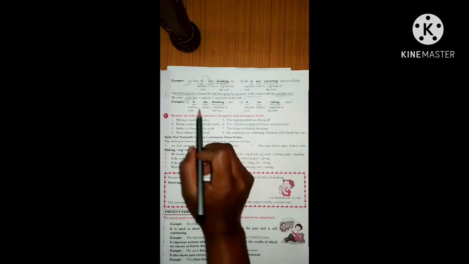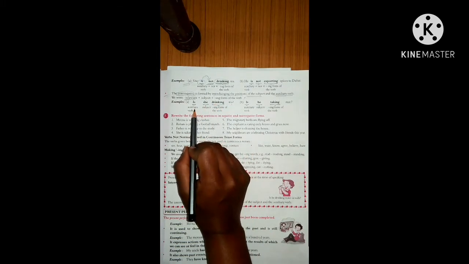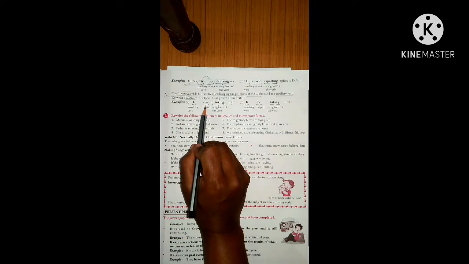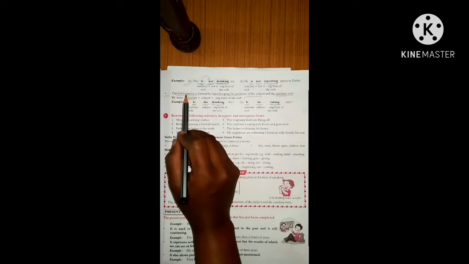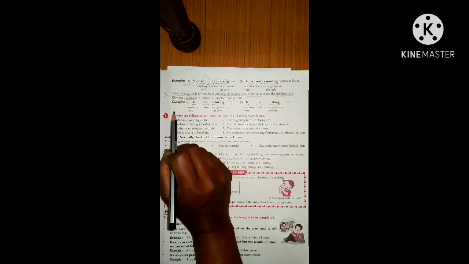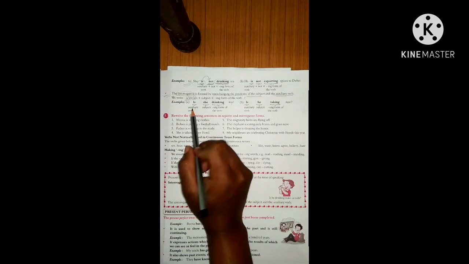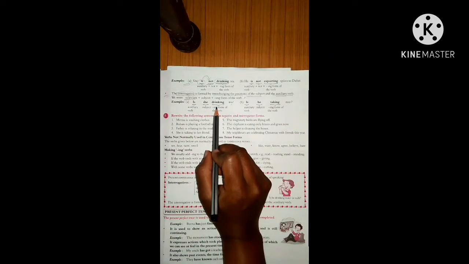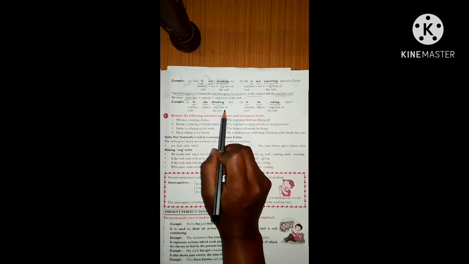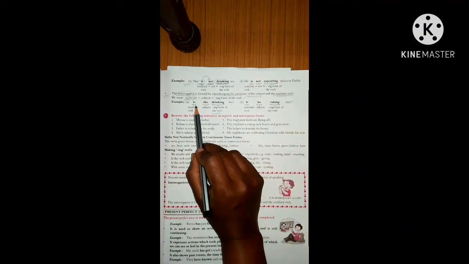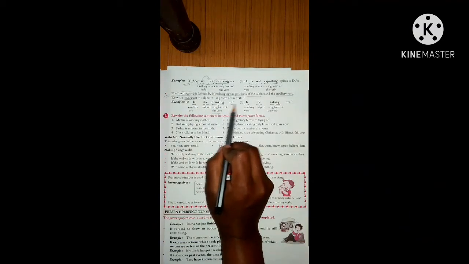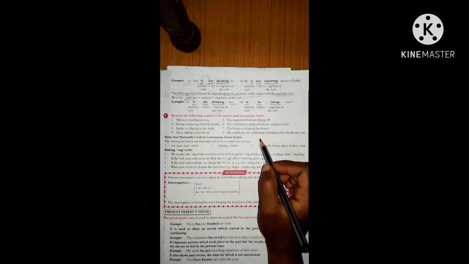Now I have changed the position of the auxiliary verb and the subject. Why? Just to make an interrogative sentence. So for an interrogative sentence, I will change the place of the auxiliary verb. It will come in front, at the beginning of the sentence, and then the subject and the ing form of the verb. Is she drinking tea? And it will become an interrogative sentence.